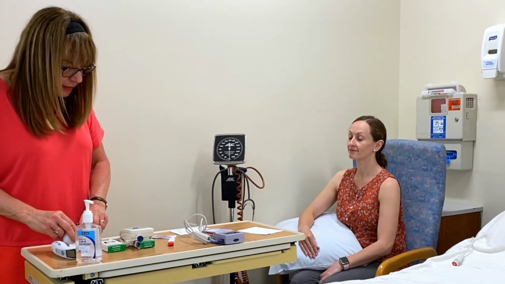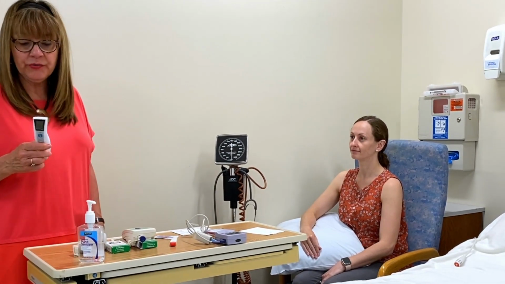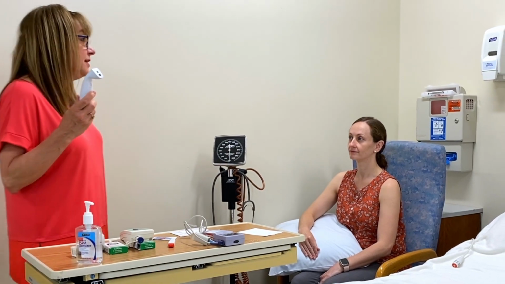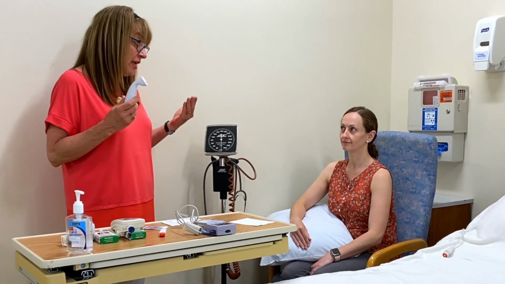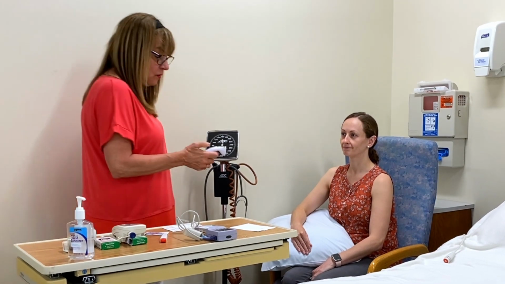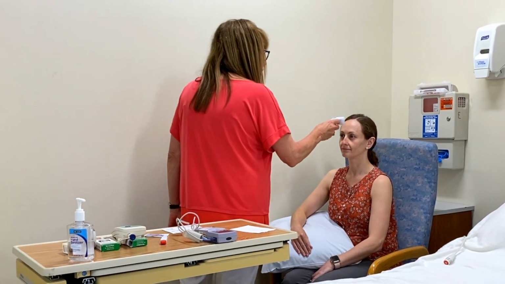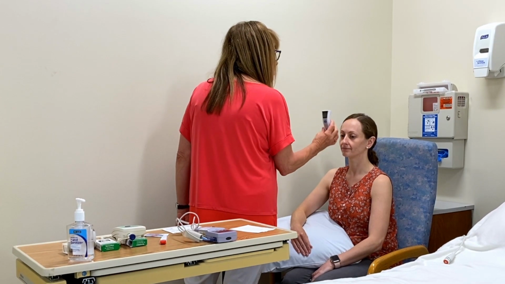Now the last mechanism that I'm going to use on Monique is our temporal. And you can see now with the pandemic going on that they're using a lot of temporal thermometers, which is the best way because you don't really have to touch a patient. So with this one, you just place it this way.